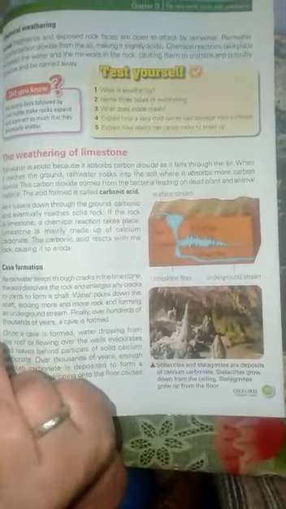Rainwater is acidic because it absorbs carbon dioxide as it falls through the air. When rainwater reaches the soil, it absorbs more carbon dioxide from the soil. The carbon dioxide in the soil comes from the bacteria feeding on dead animals and plants material, and also from the respiration that takes place by the plant roots and animals living in the soil.